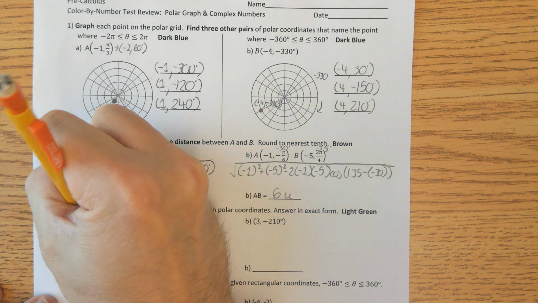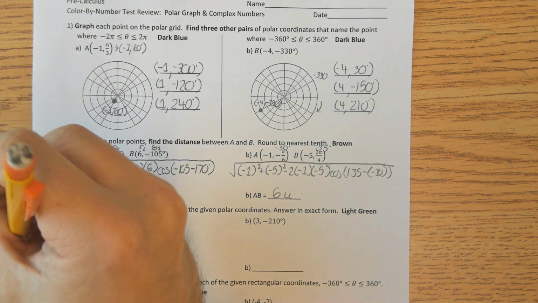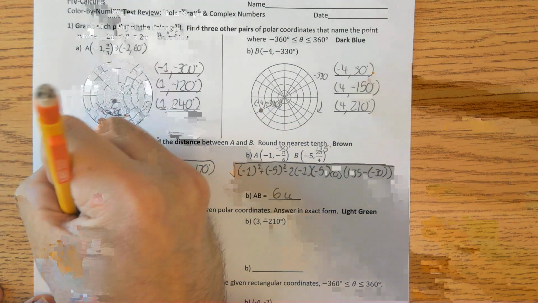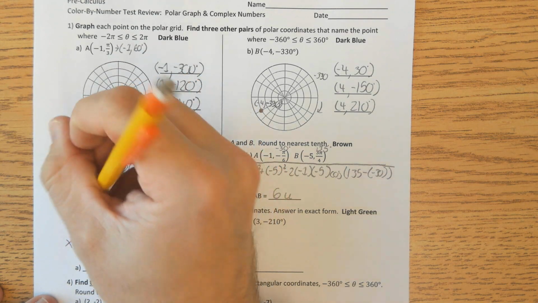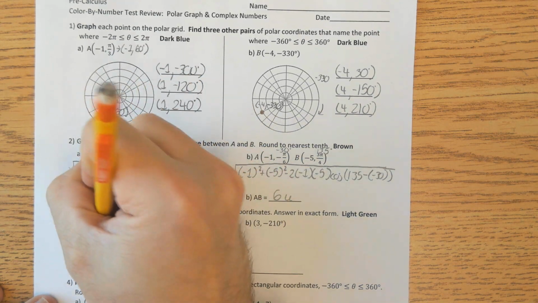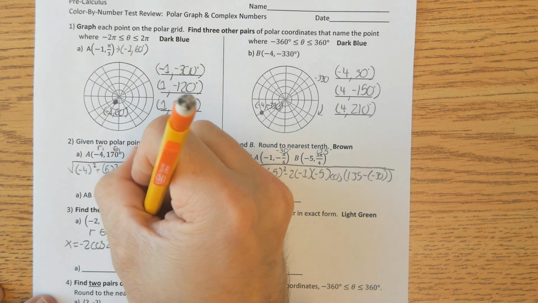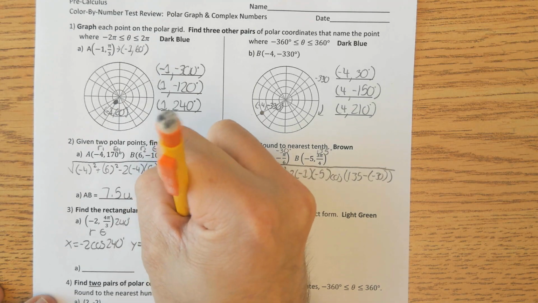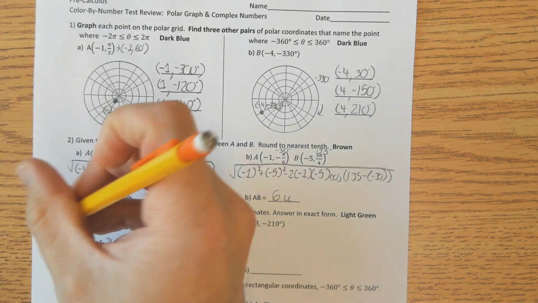So remember, this is r and theta. Recall rectangular coordinates: x equals r cosine theta, so in this case negative 2 cosine. Let's change theta to degrees, so that's 240. And y equals negative 2 sine theta, so 240 there. And so negative 2 cosine 240, that gives me a 1.